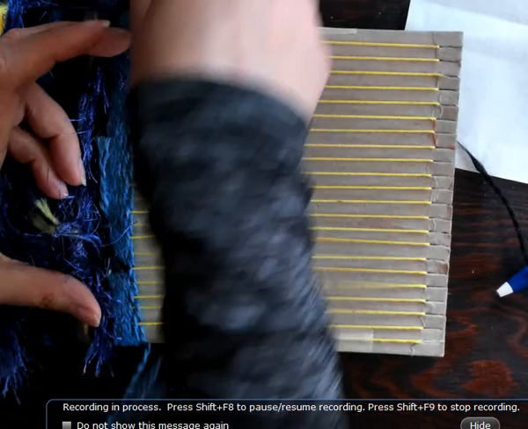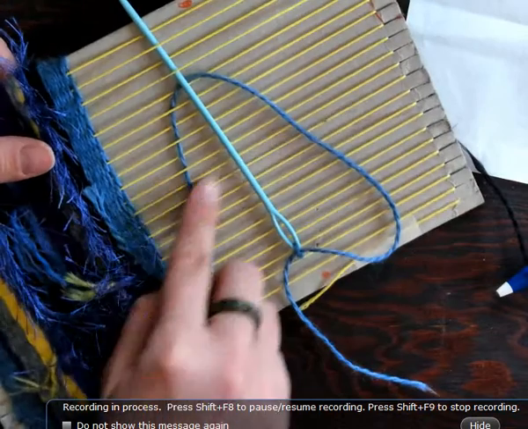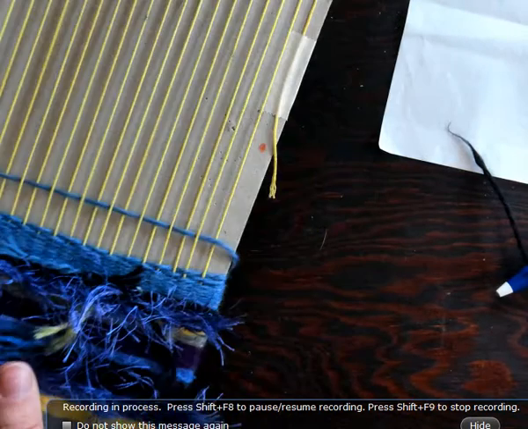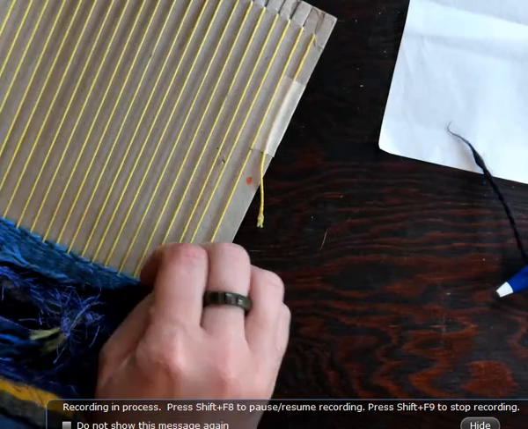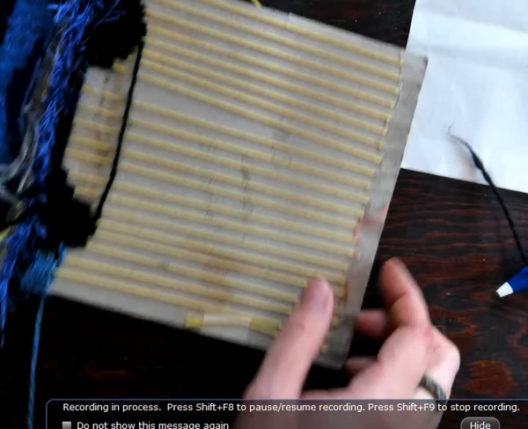And really, I mean, this is what most of you are doing right now, is just weaving in the round, going around the front and the back of your loom without any fancy fancies, but this is for the fancy people that want to do fancy things.